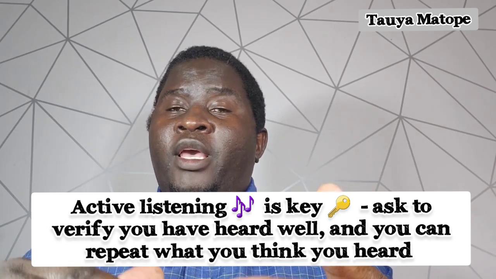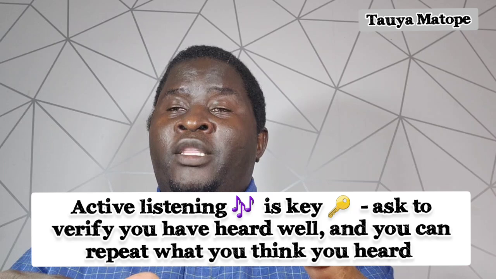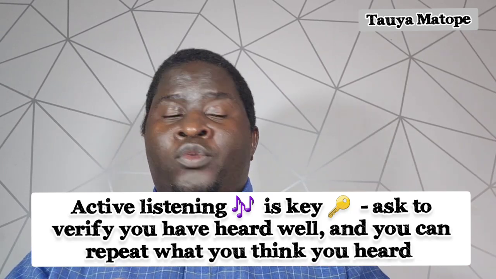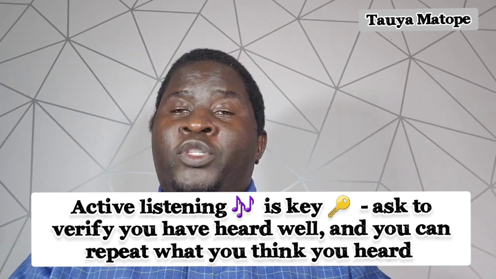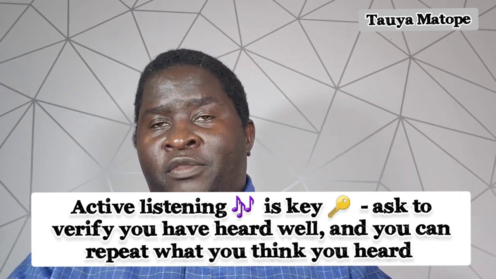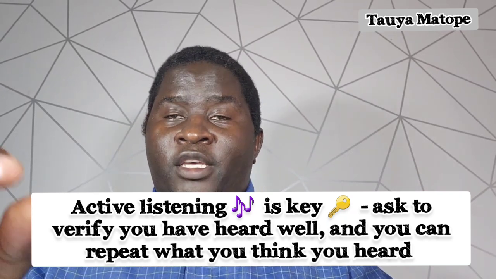If you think you haven't heard them well, you can ask them to repeat what they've said, so that you make sure the views you're capturing are exactly what the service user has told you. And if there are any inconsistencies in the information they're giving you, you're able to check it there and then, verify that information, and get the correct picture of what is going on.